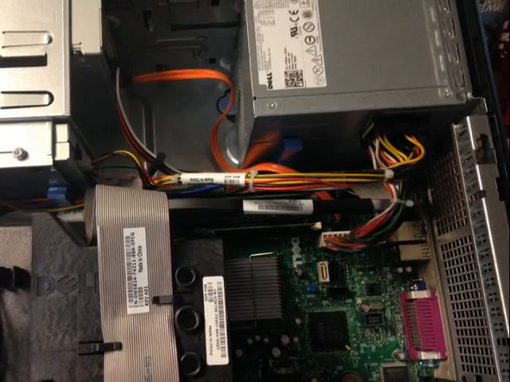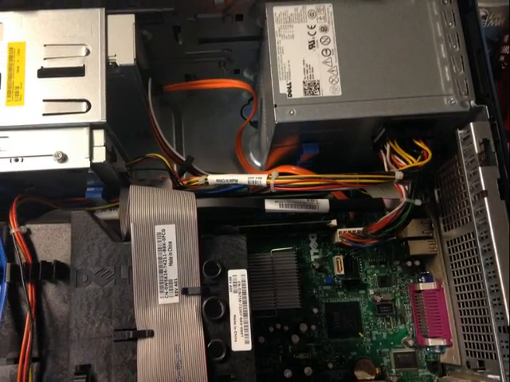Here we have all the integral parts of the computer, where they're installed, what they do.